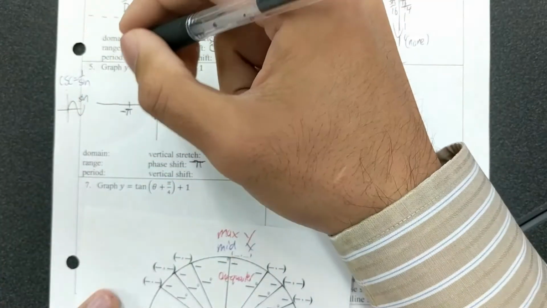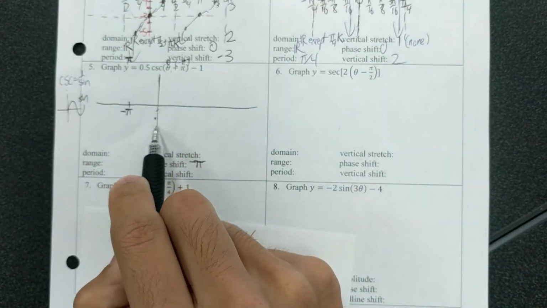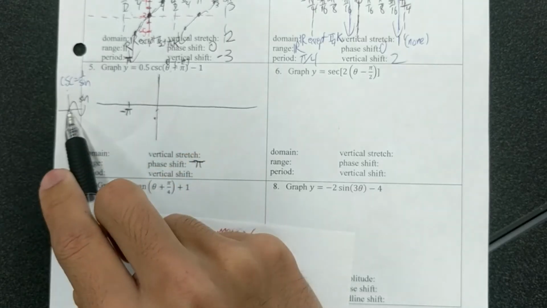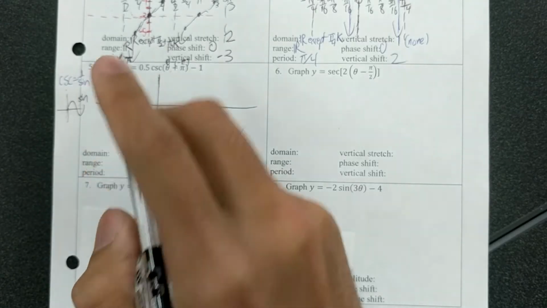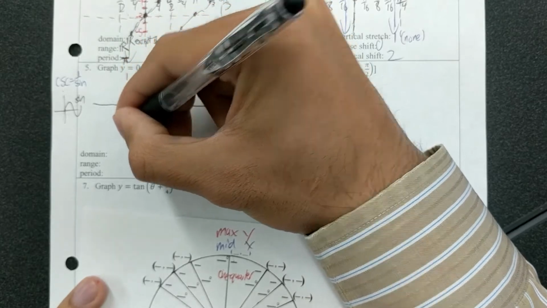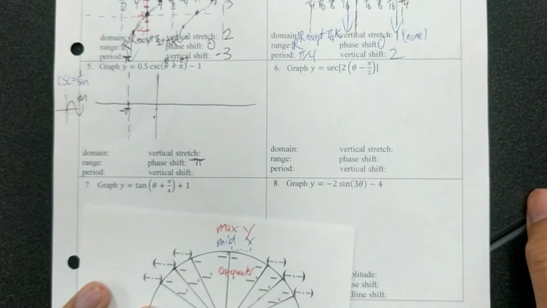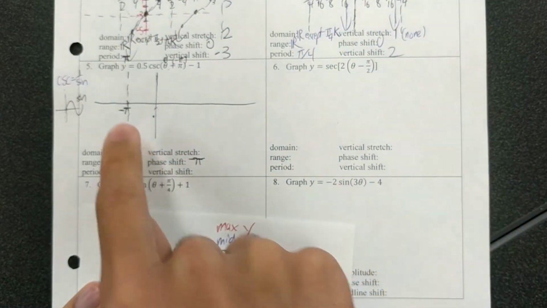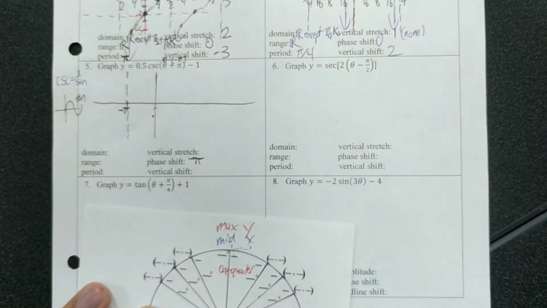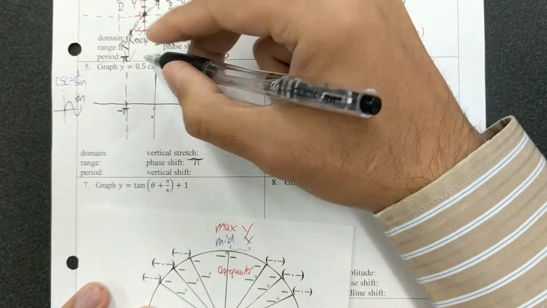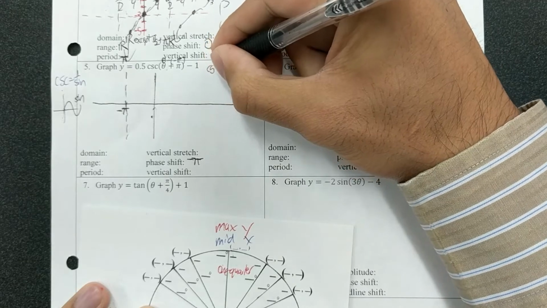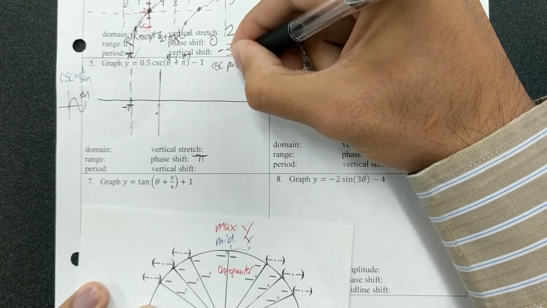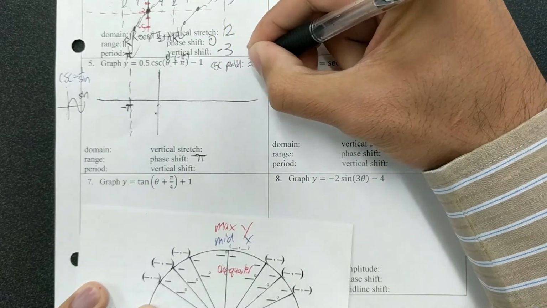But again, the vertical asymptote that used to be at 0 got shifted pi units to the left. Okay, so now I want to get the end of my period. So cosecant is based on sine, so it has the same period formula, which is 2 pi over b. In this problem, b is the invisible 1.